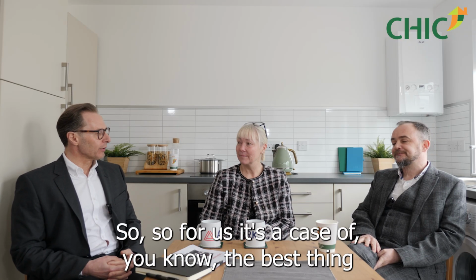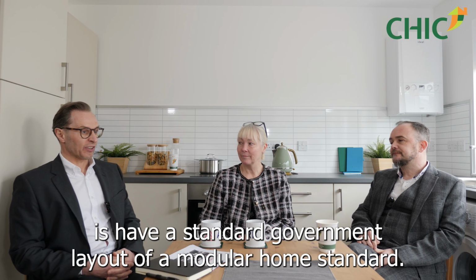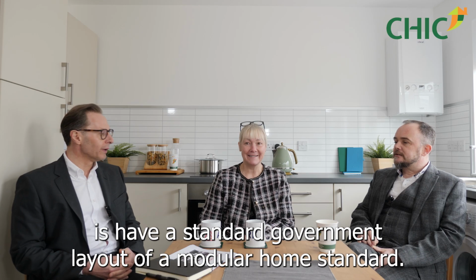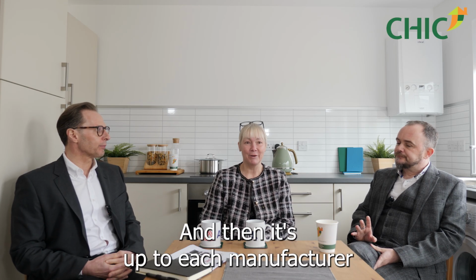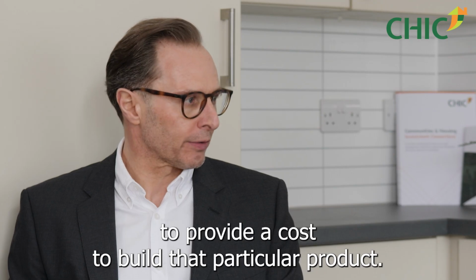Yeah, so for us, the best thing the government could ever do is have a standard government layout of a modular home, and then it's up to each manufacturer to provide a cost to build that particular product.